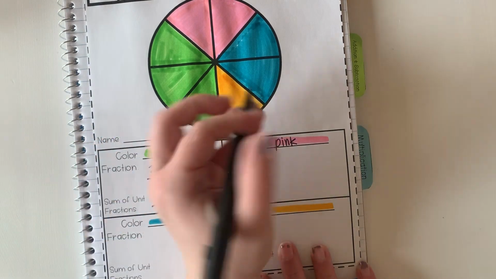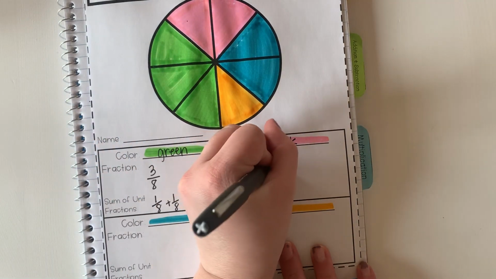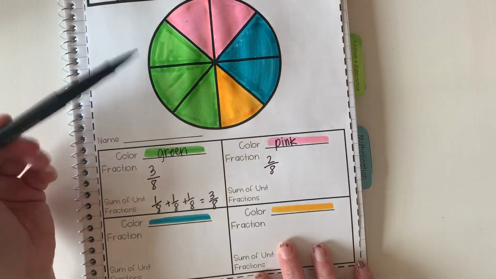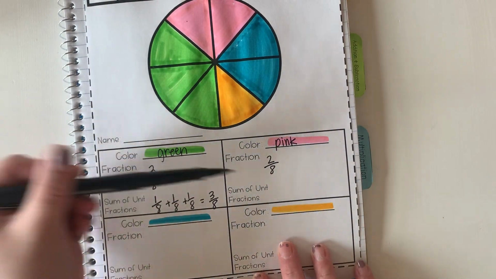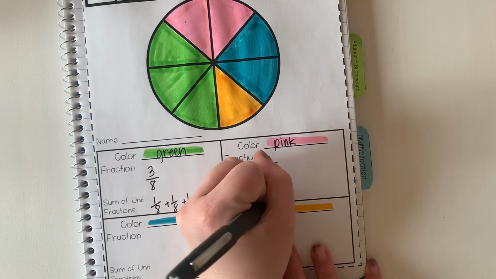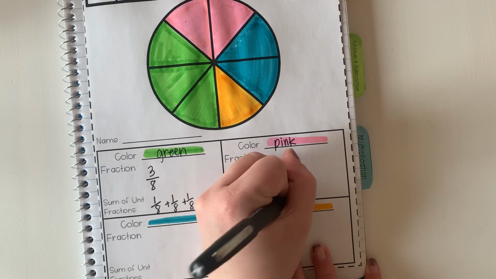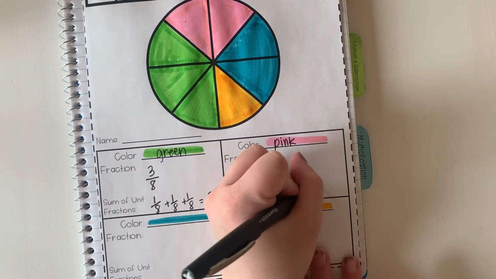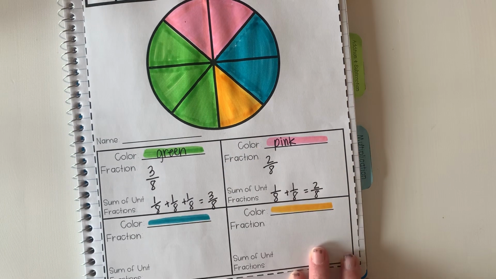There are 2/8 that are pink. I didn't have to recount because it's the same circle and I knew I had 8 as the denominator over there, which means I'll have the same one over here. But the sum is going to be 1/8 plus 1/8 because I only have 2 that are pink, 1, 2. And that would be 2/8.